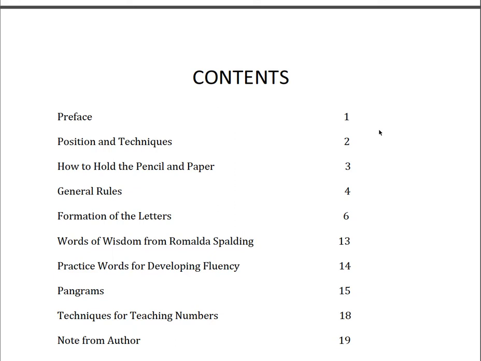Now, I'm not going to cover all this on this particular video. I would like you to click on that link down there and read this. Either read it online or make a copy of it. It's just a simple PDF file. We're going to be looking at position and technique. We have a little preface here: how to hold a pencil and paper, general rules, formation of letters, some words of wisdom from Romalda Spalding, whose method I taught years ago.